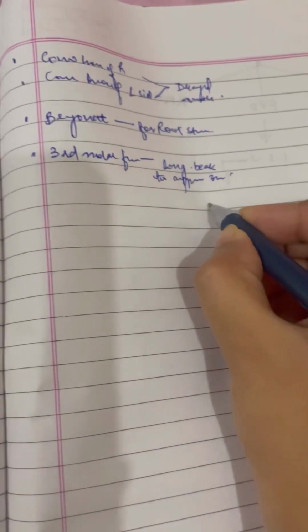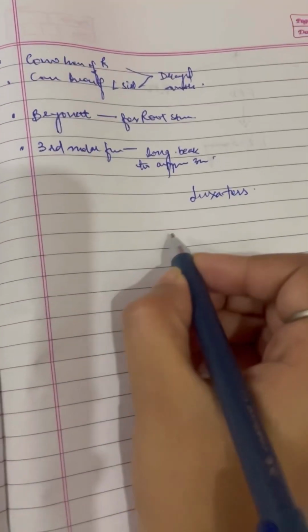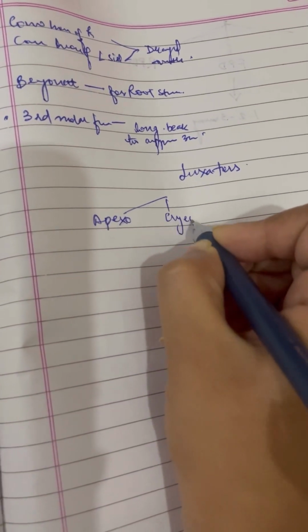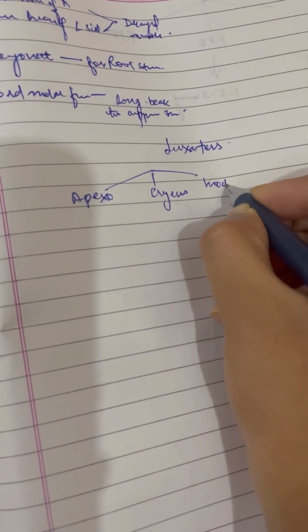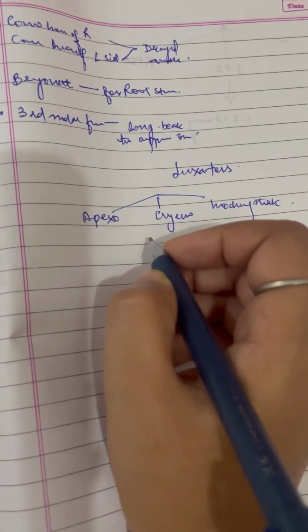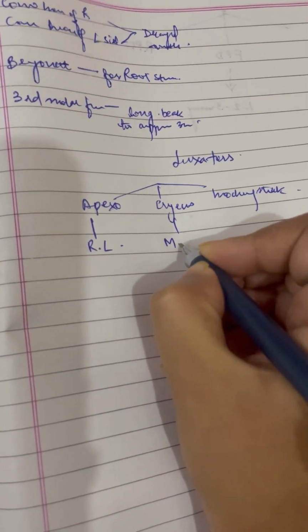Then we have some luxators like apexo, cryers, hockey stick to luxate the tooth, usually in case of premolars and molars. It is of right and left side, it is of mesial and distal side.